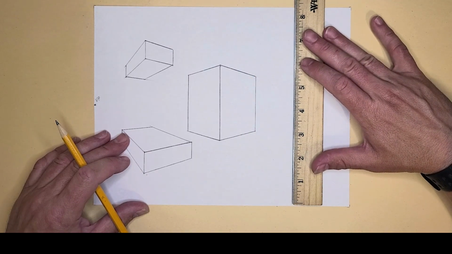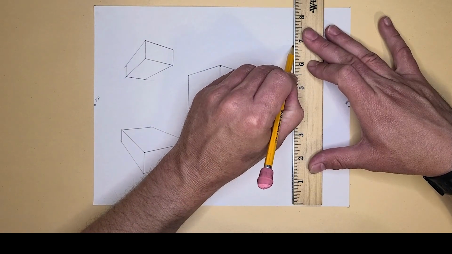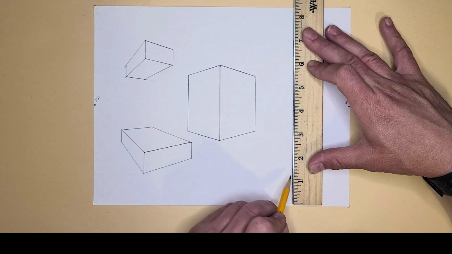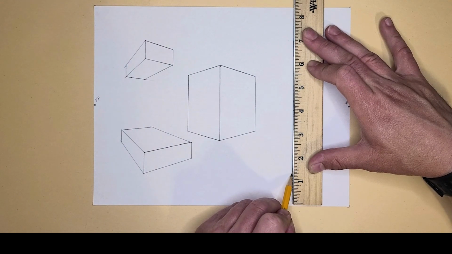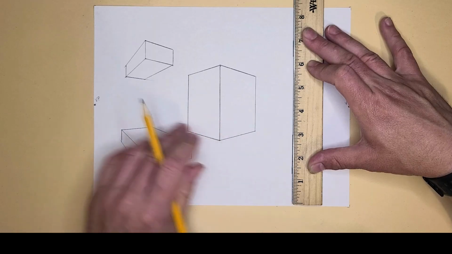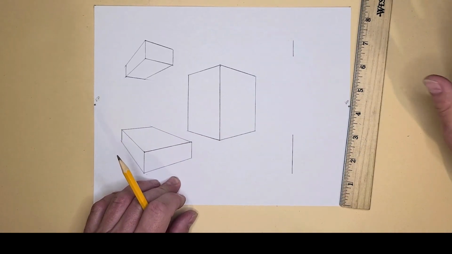So we're going to start with the same steps as before. We're going to make sure that our ruler is going straight up and down. We're going to draw a line about 1.5 inches, maybe 2 inches from the top and bottom of the paper. You can make these short lines, you can make these long lines. It doesn't really matter to me. So yep, this one can be a lot longer than this one, and that's fine.